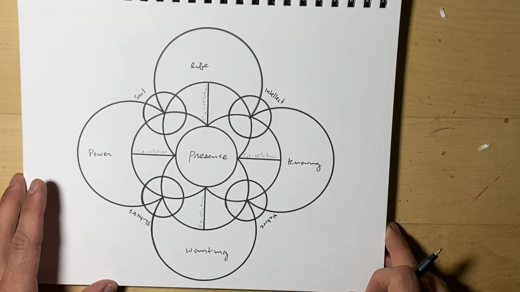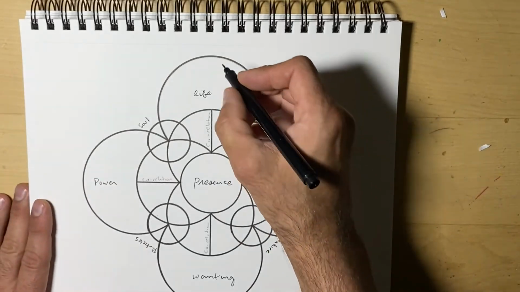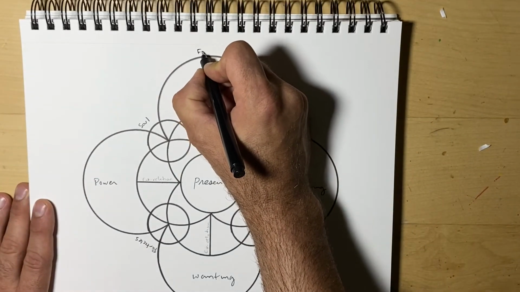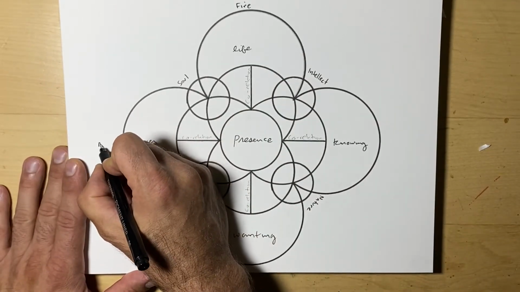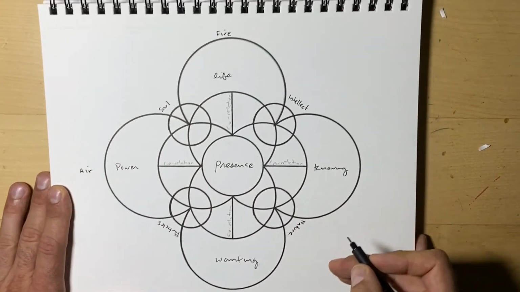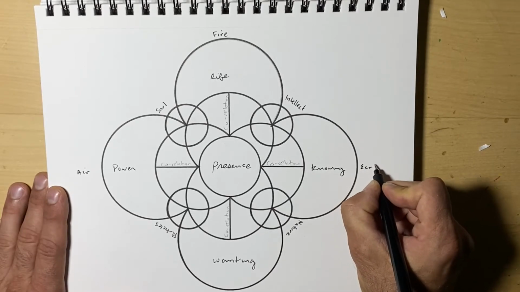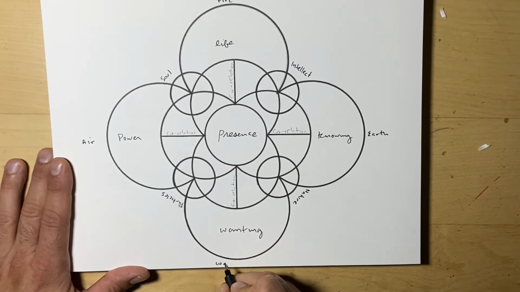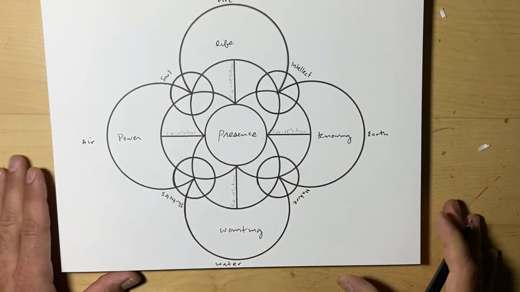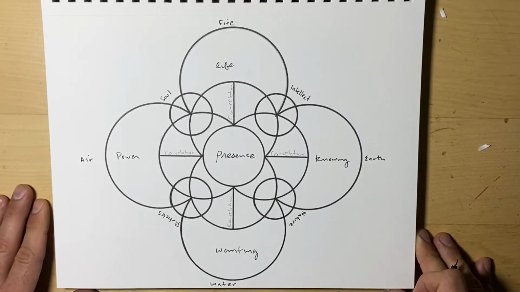And then we have on the outer edges of the circles, on top we have the fire. On the left side we have air. On the right side we have earth or dirt. And on the bottom we have water, which are the four elements. Even can be described as the Platonic elements.